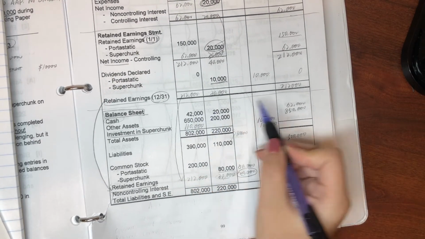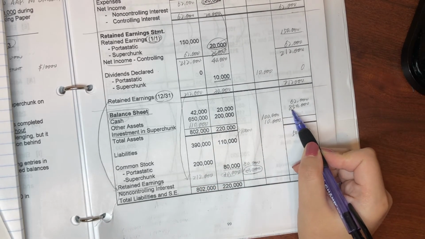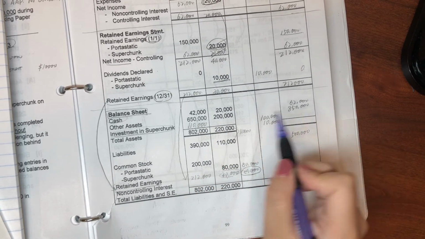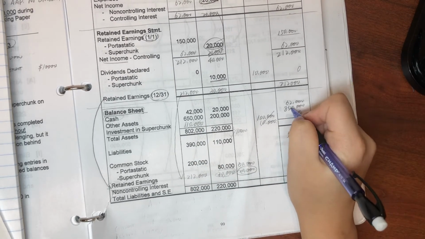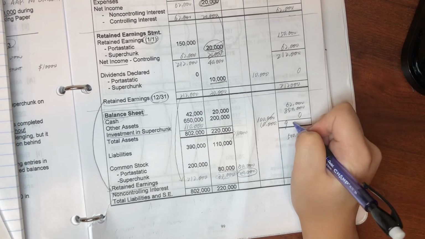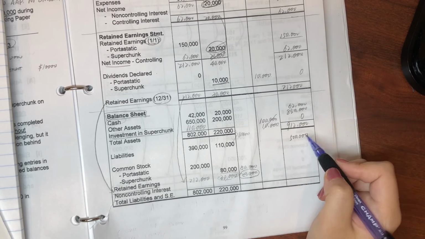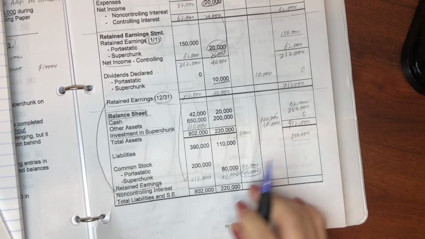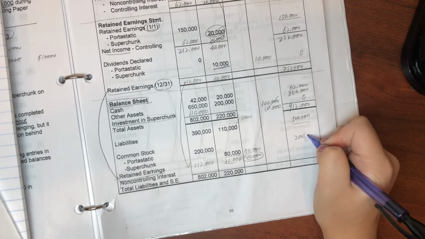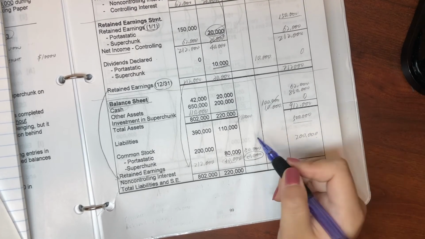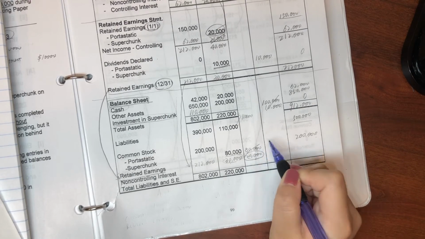So this plus this equals 62. This plus this equals $850,000. And then we get rid of the investment account. So this is 0. And then these two added together, $912,000. And then this plus this, $500. And then the common stock of the parent, $200,000. There's no common stock for the subsidiary.